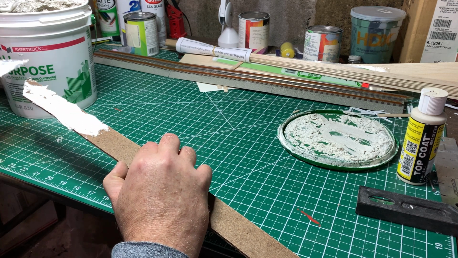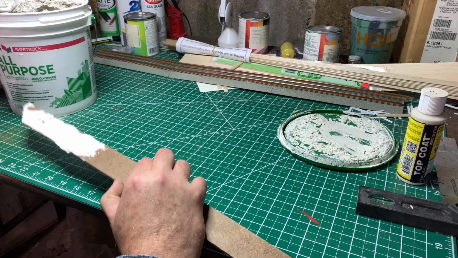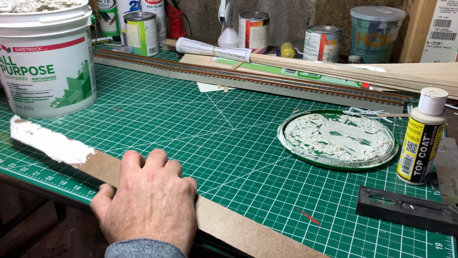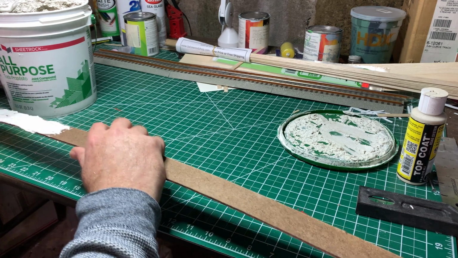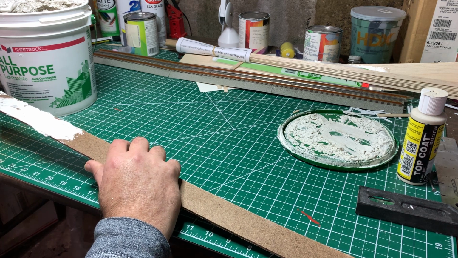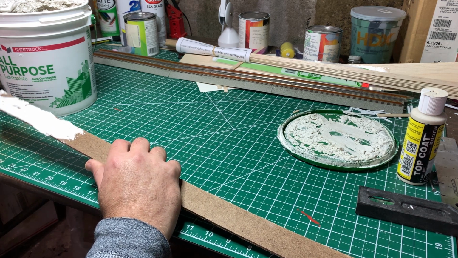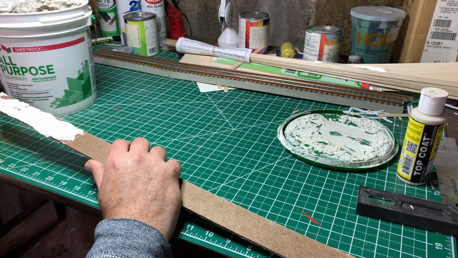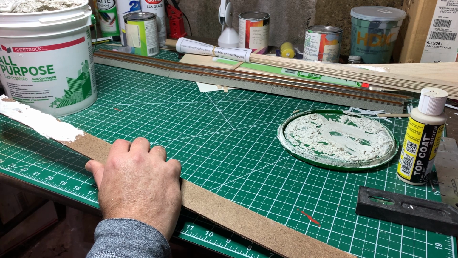You don't want to apply too much of a coat, but you want a thick enough coat that you can etch a deep enough joint into the joint compound, because eventually I will use a black wash, and the black wash will go into those joint lines and kind of highlight them.